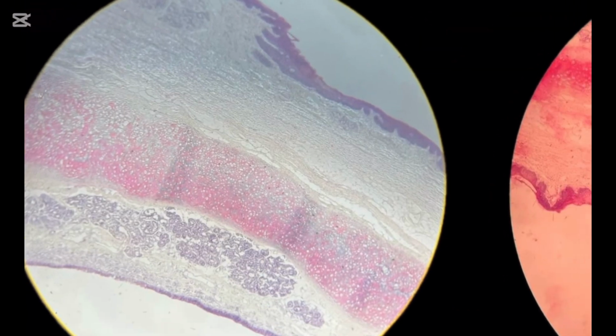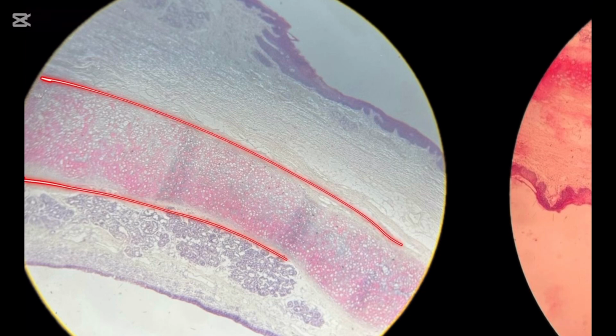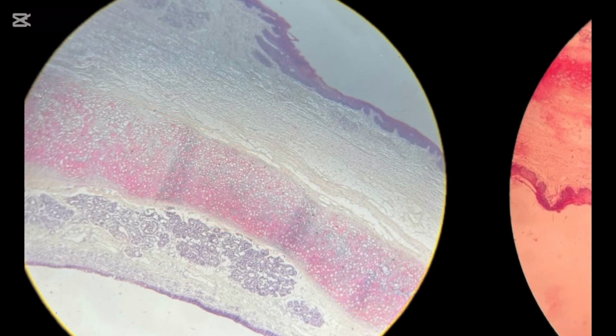What can you see here? You can see a core that is made up of elastic cartilage, and the core is covered by a covering of mucosa. The mucosa has epithelial mucosa and lamina propria. The epithelial mucosa on the anterior surface is non-keratinized stratified squamous epithelium, which is the same epithelium lining your tongue.